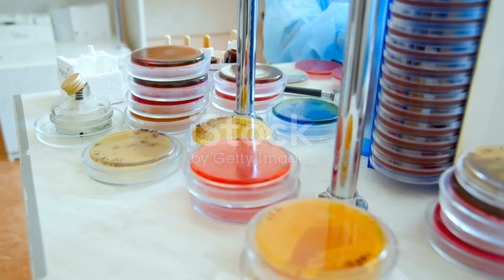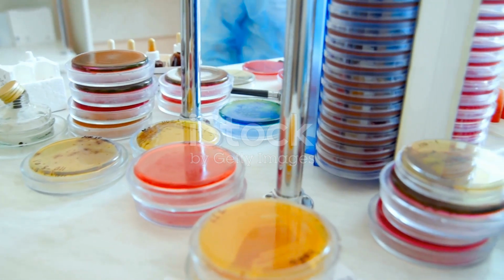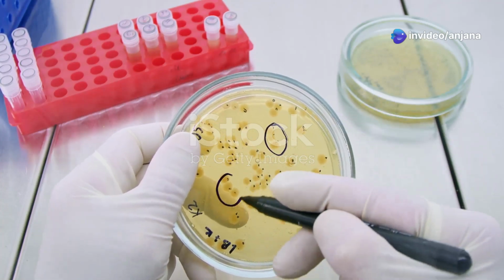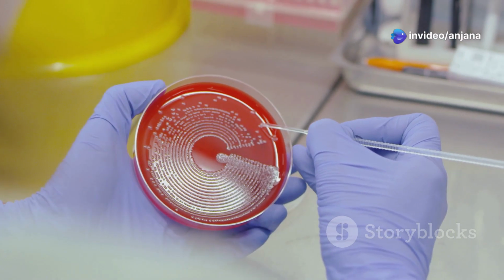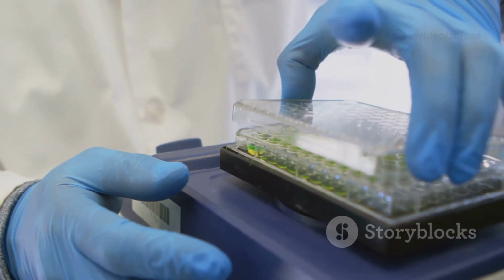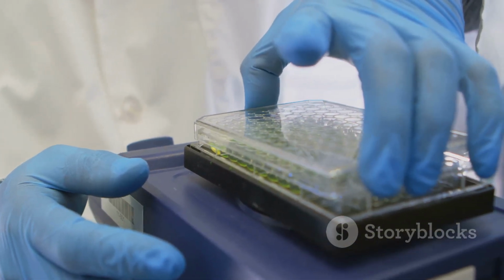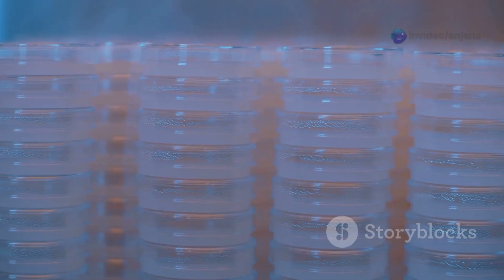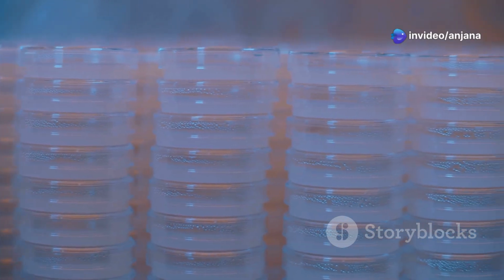It's best to label the bottom of the dish, the part containing the agar, not the lid. Lids can be accidentally swapped, leading to confusion. Use a permanent marker for clear and lasting labels that won't smudge. Handling sterile materials correctly is crucial. When opening a sterile Petri dish, lift the lid only as much as necessary and keep it over the base to minimize airborne contamination. Work efficiently to reduce the time the agar surface is exposed.